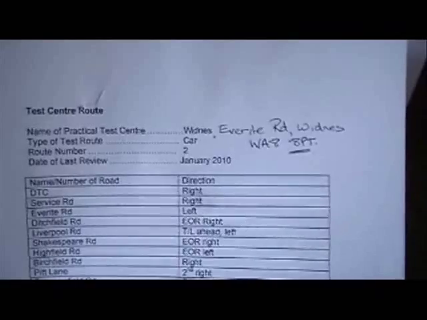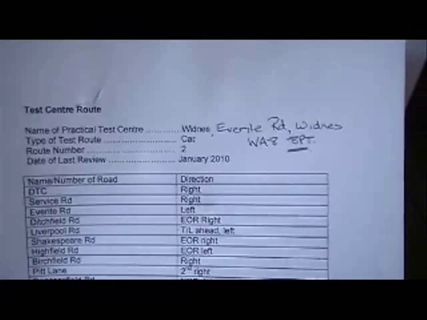As previously mentioned in the other video, the test routes can be downloaded. Here we're going to be programming Widnes test route number 2. I've put the address of the test centre there by the side as well.